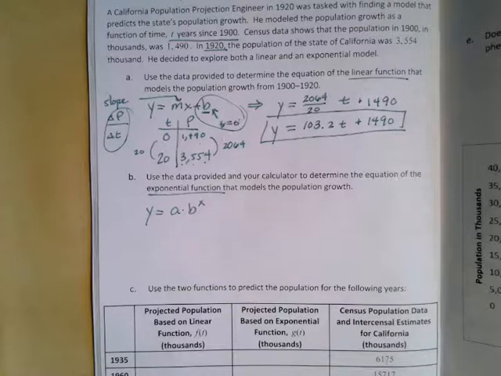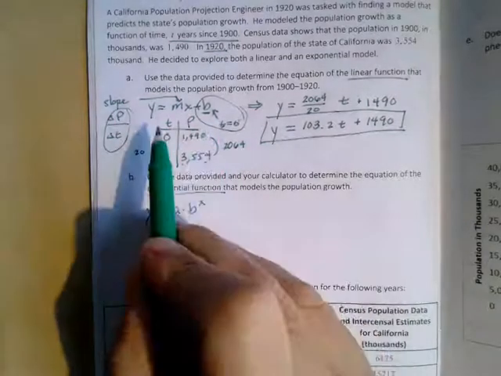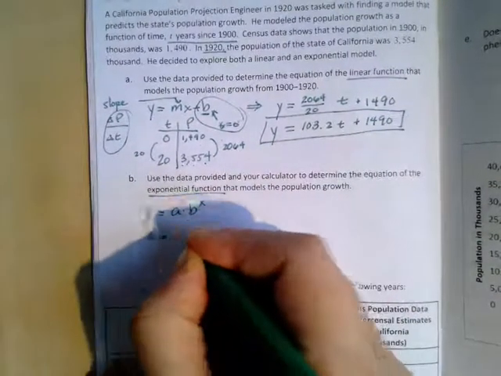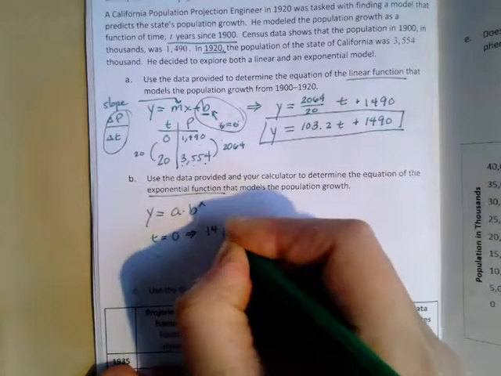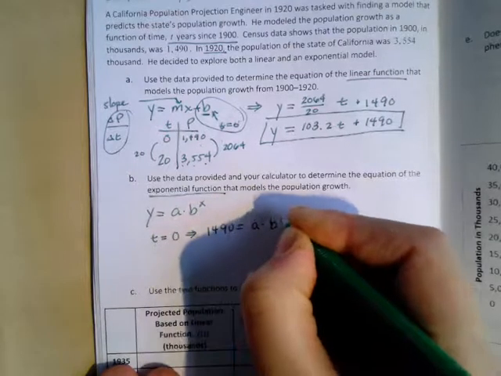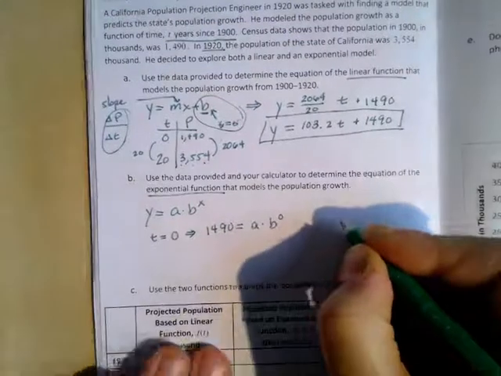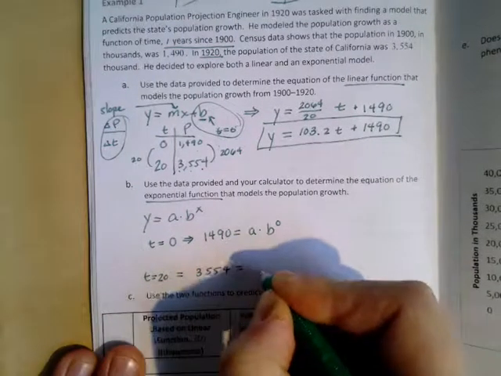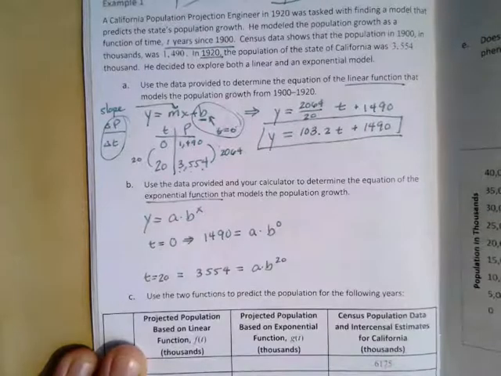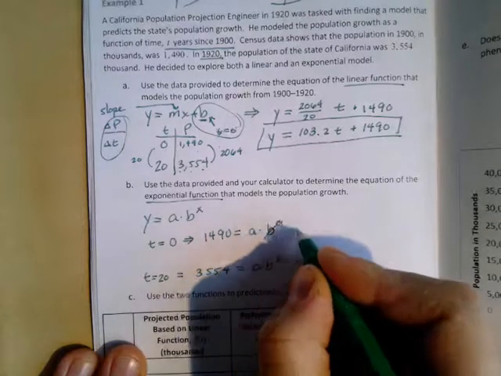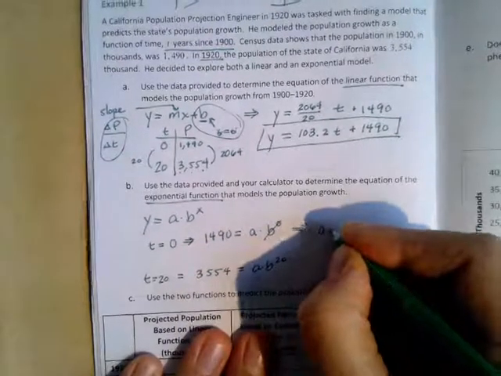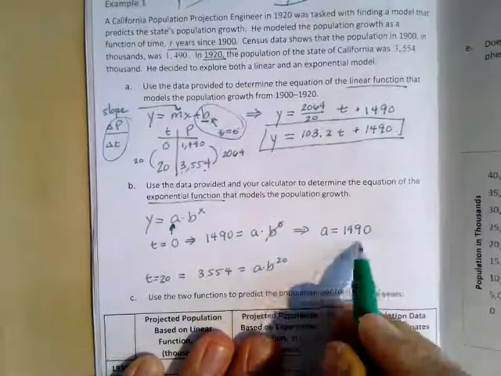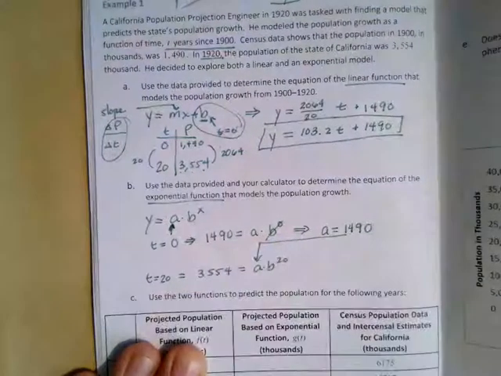Instead of trying to directly calculate the starting point and the ending point, I do this by substitution for the two points. For t equals 0, I say that my output has to be 1,490 for whatever a and b are when my input is 0. At t equals 20, or 20 years later, I say my output has to be 3,554 for whatever a and b are when t is 20. Now in this case, because anything to the 0 is just 1, this simplifies to say that a, that multiplier in my model, has to be 1,490.